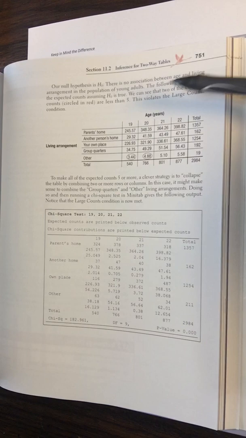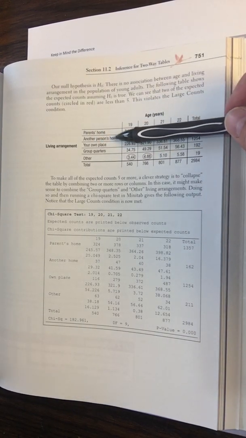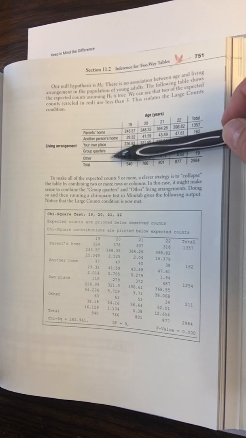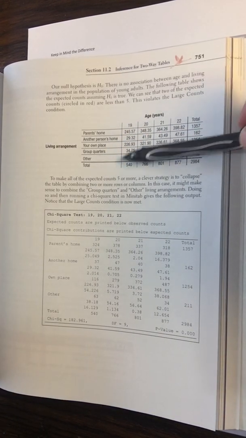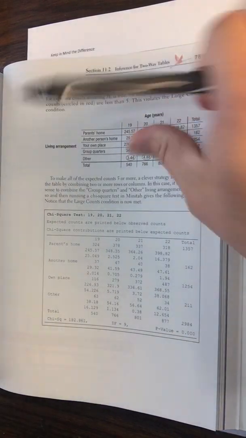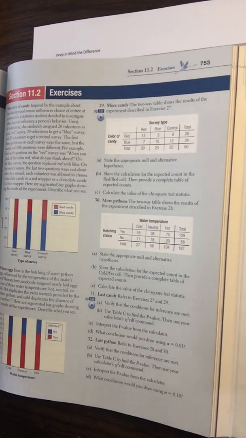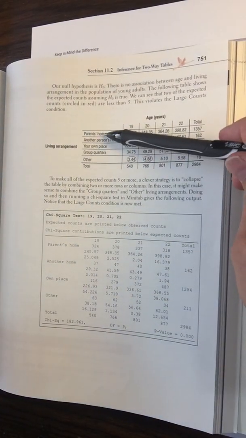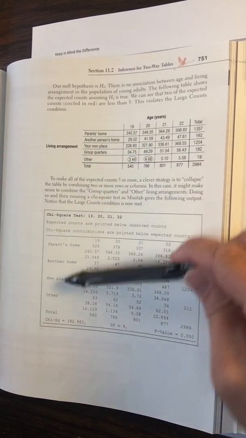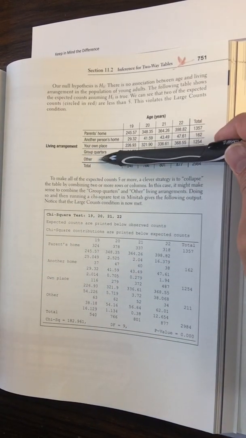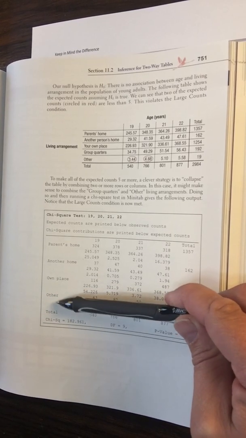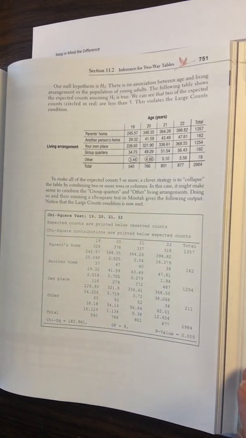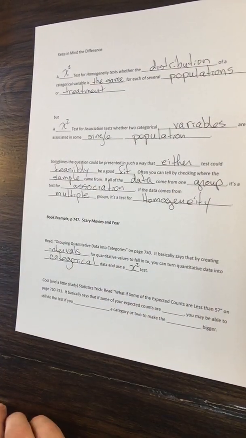Well, here's what they decided to do. Most people are in a parent's home or another person's home or their own place. This whole group quarters thing is a little weird, and the other thing is a little weird, like living in a van by the river. So what they did is they just joined these two together. Here's what they did. They got parents' home, like parents' home. They got another person's home. Your own place, your own place. They got group quarters and other, but they just made it an other category. And what happened is the expected values jumped above 5. So it's a shady little trick, but it's doable.